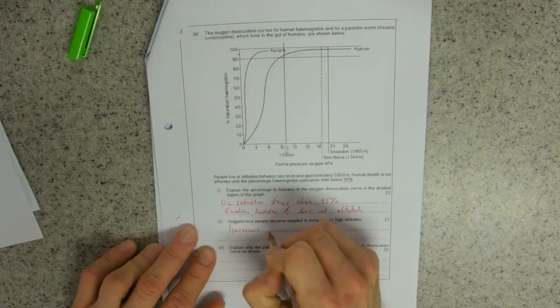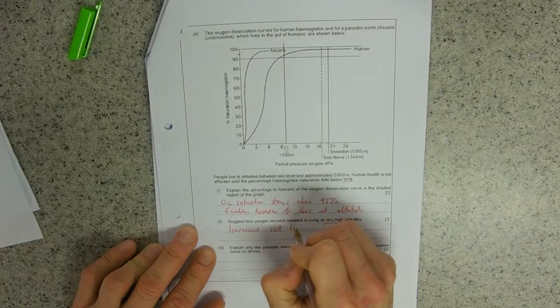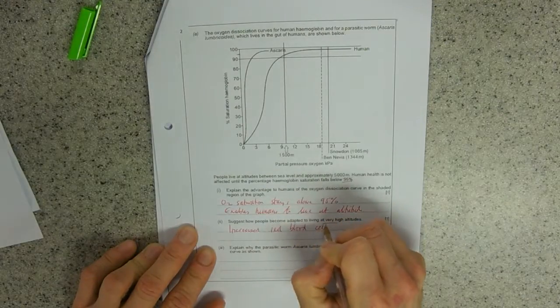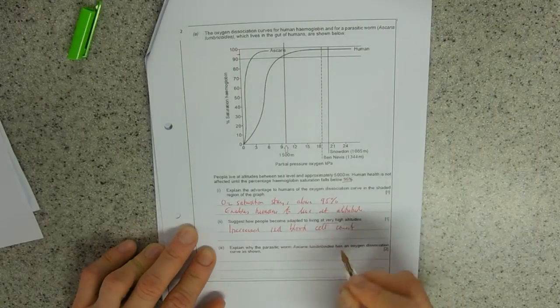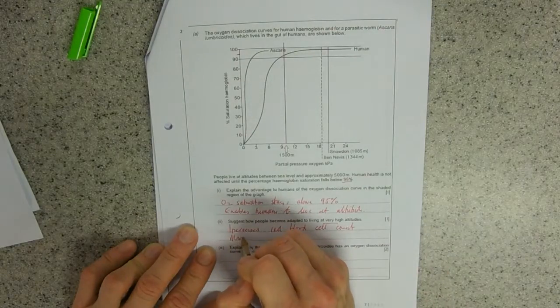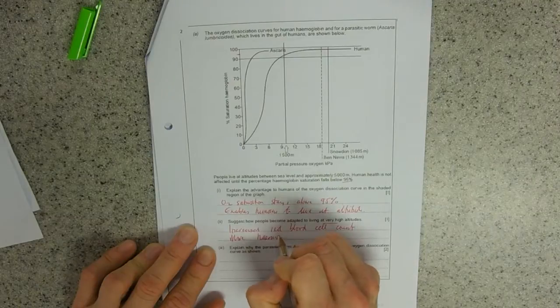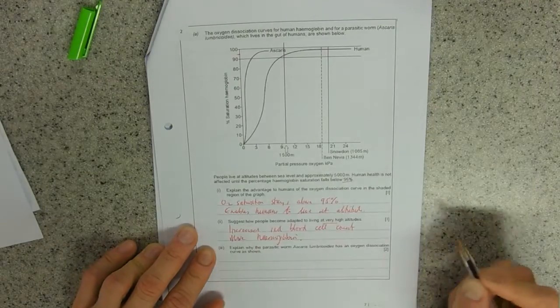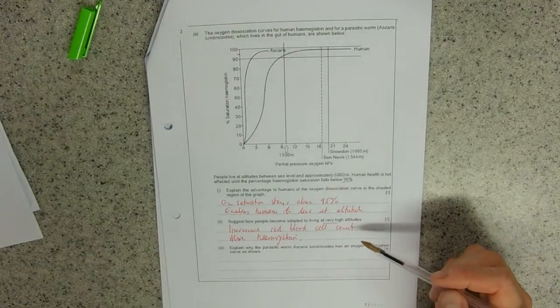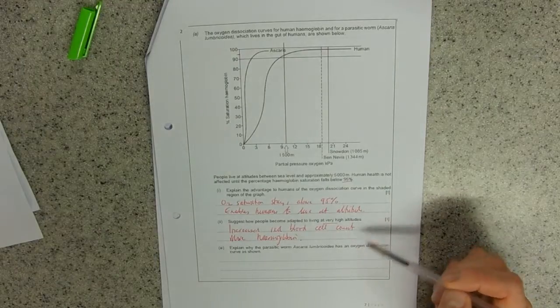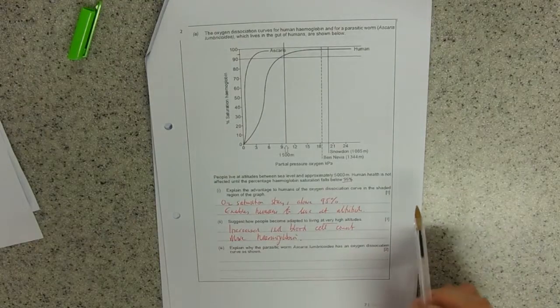Increased red blood cell count, or more haemoglobin. The mark scheme has increased affinity for oxygen, but those two are the more obvious answers.